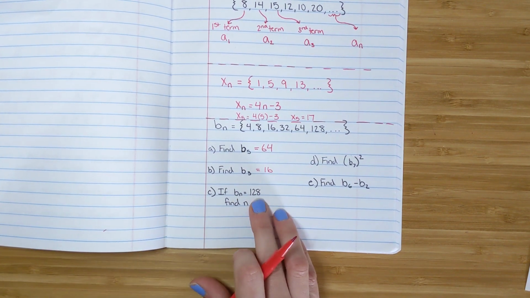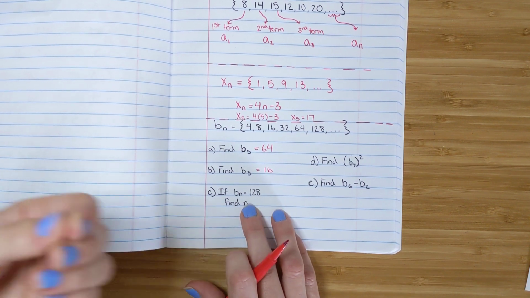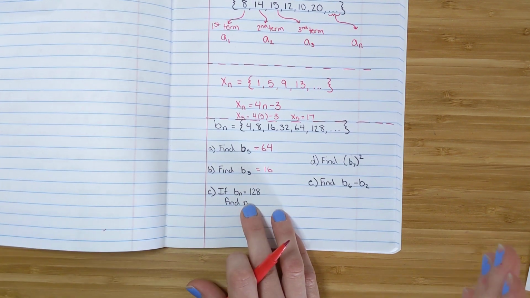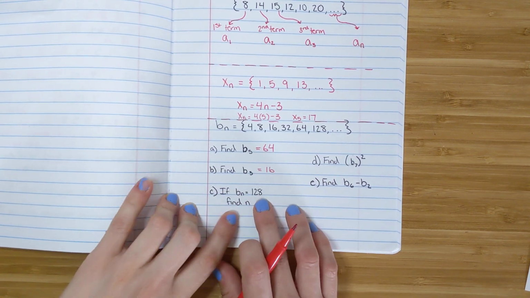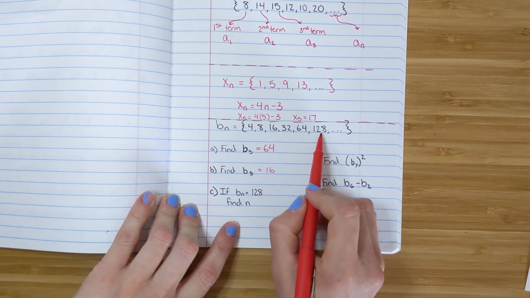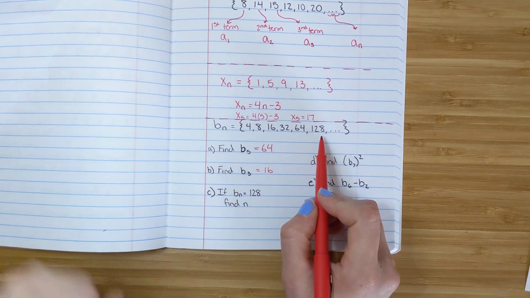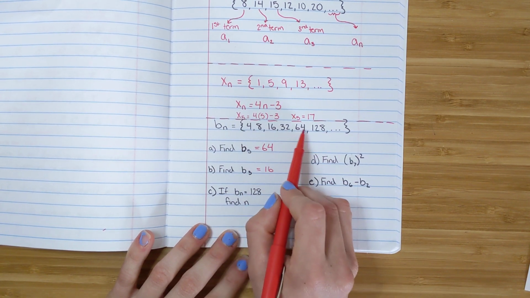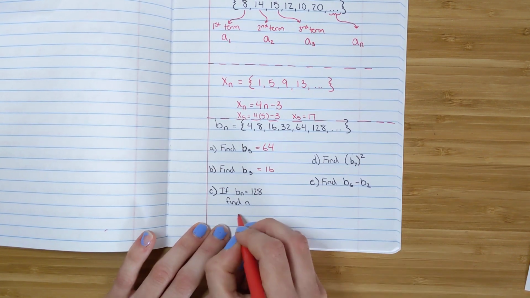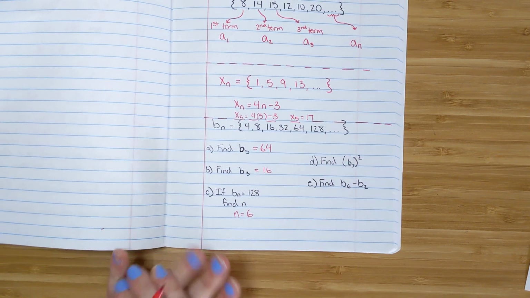Okay. Now, a slight twist on that kind of question is if I don't know what spot it's in, but I know I'm looking for the term 128, find the n value, find the spot in order that it is in my sequence. So if I was looking for the 128 in my sequence, I would go to here. If I want to know which spot it's in, which term it is, I would go 1, 2, 3, 4, 5, 6. So in this case, because I have a list to look at, it's as easy as counting.